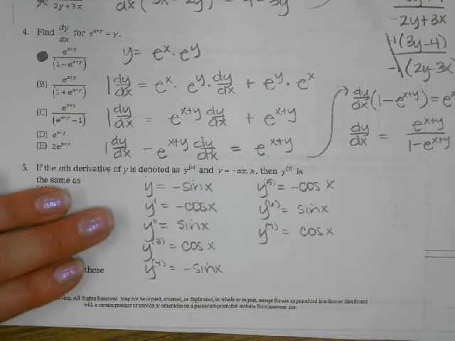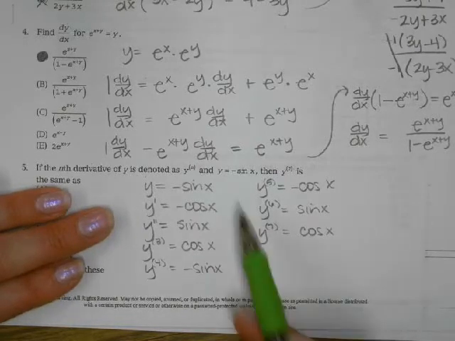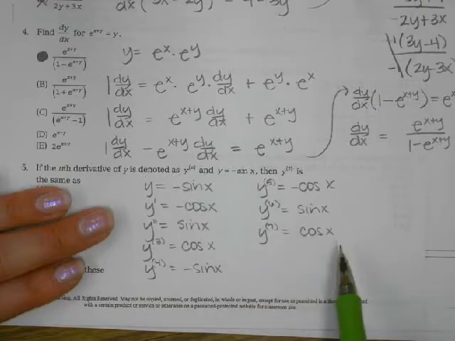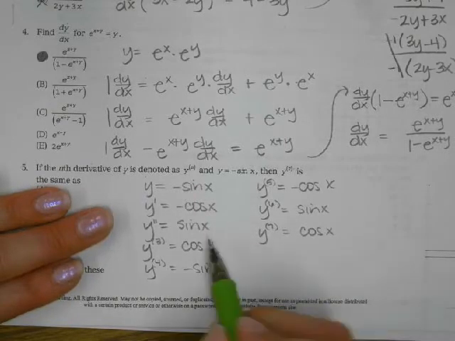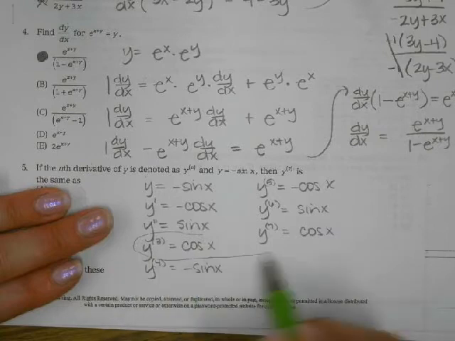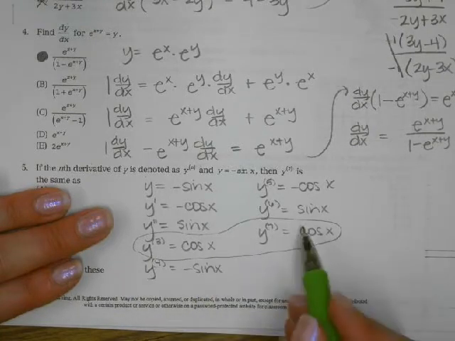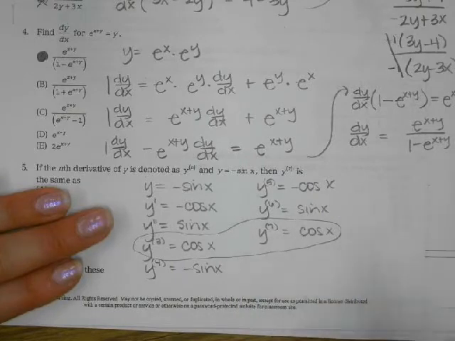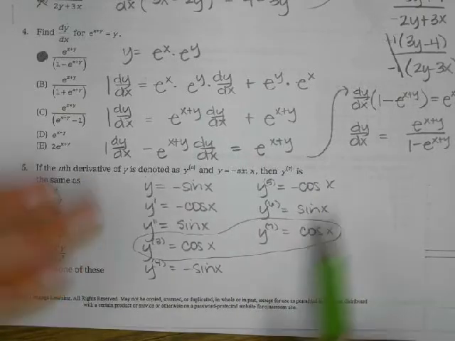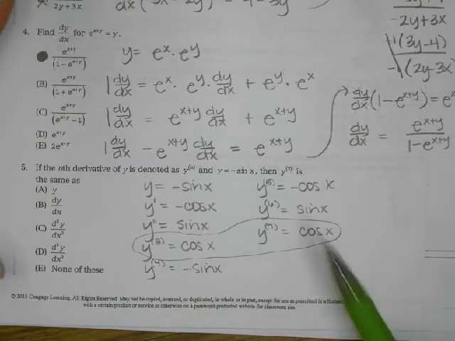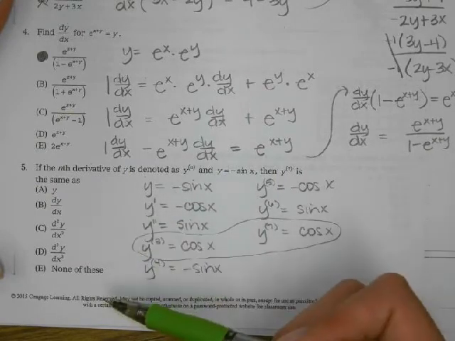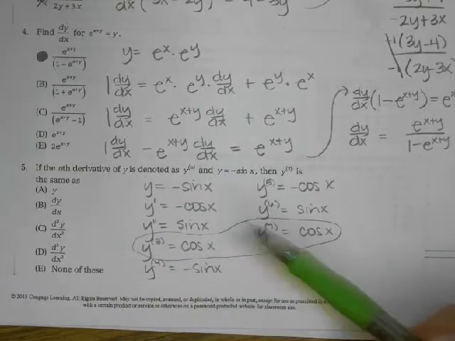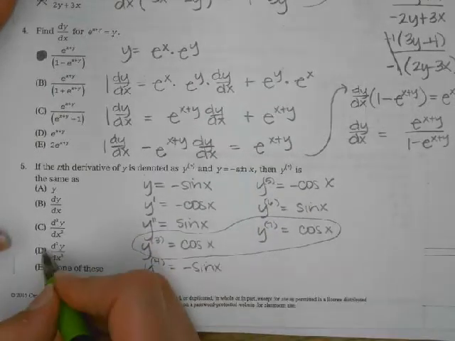I am the type of person to show all my work and be really thorough, especially on a test like this. So if you figured out the pattern and didn't write out all your work like that, that's not a big deal. But what I noticed after I showed all my work is that the third derivative and the seventh derivative are the same. Once I wrote that, I was like, oh, I understand what this problem was asking. So the seventh derivative is the same as the third derivative, and then I looked at the answer choices to see which one looked like a third derivative, and that was this one right here.